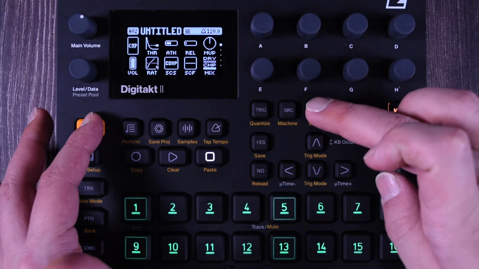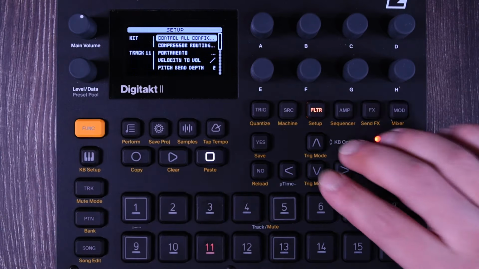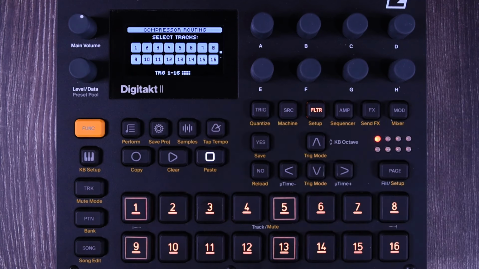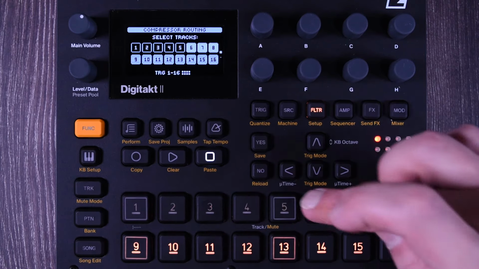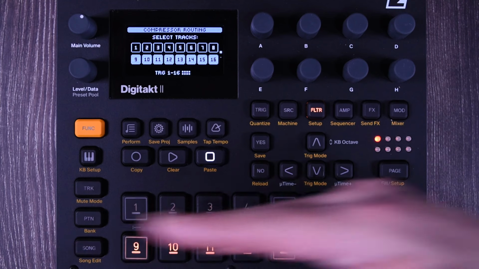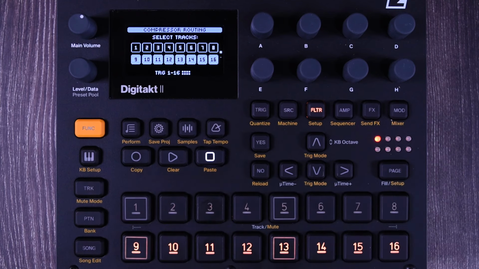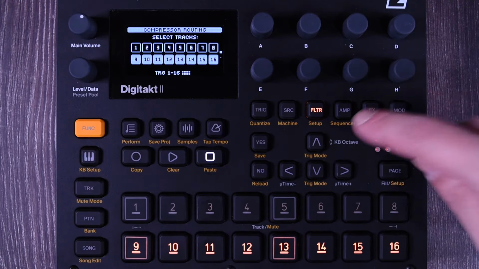If you go to function and then you go to setup, you have the compressor routing. So here you can select which tracks will go to the compressor. In this case, to make it obvious, I'm going to go all the way up and I'm going to remove all the percussive tracks. None of them are going to the compressor. So all these tracks will not trigger the compressor.